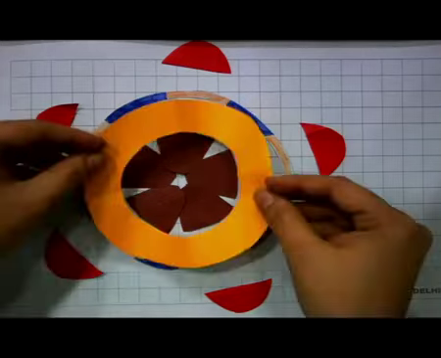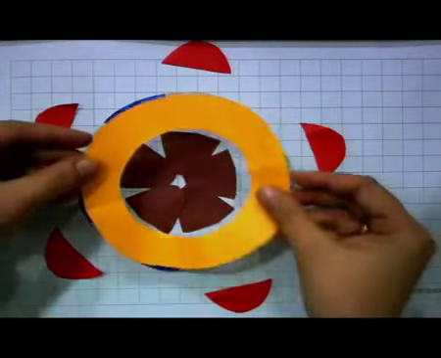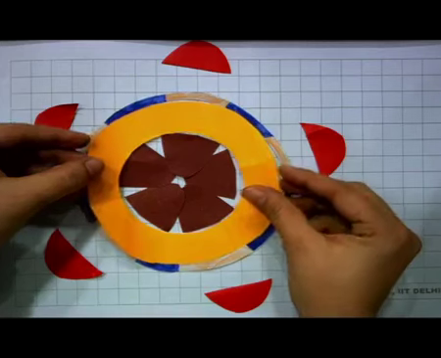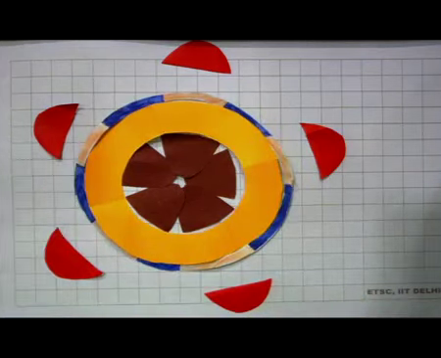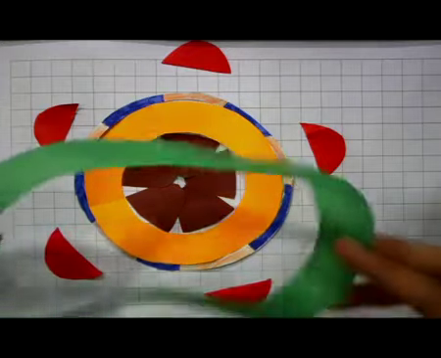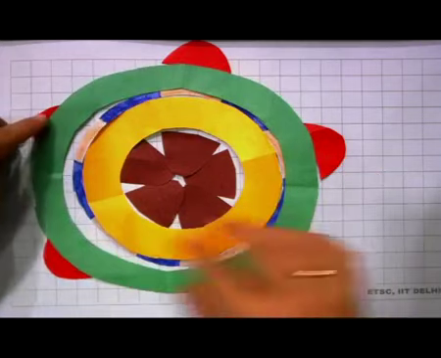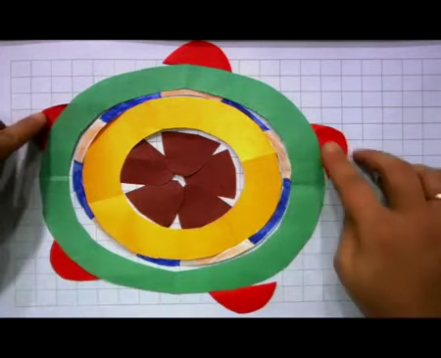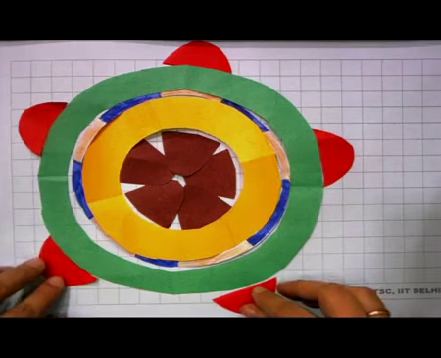Let us show the secondary tissue with a different color of paper. So, I am representing the secondary xylem with yellow colored ring and secondary phloem with this green colored ring. Okay.